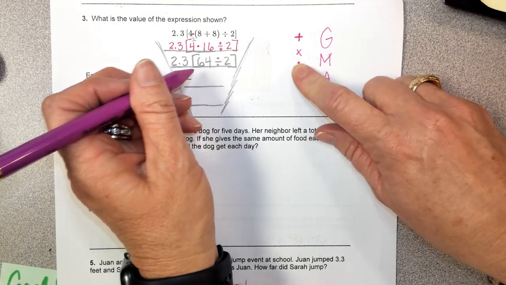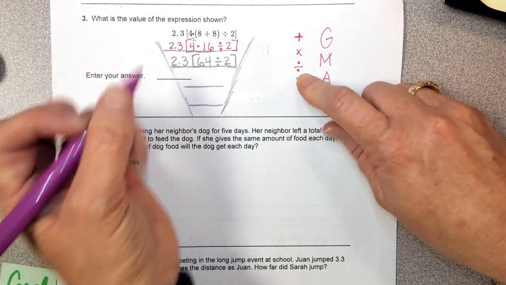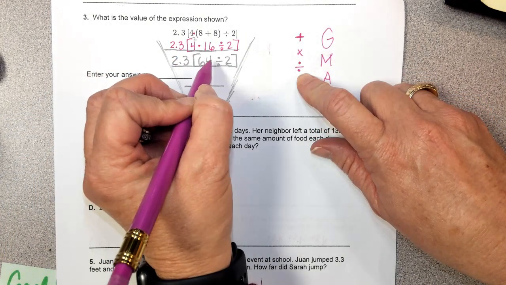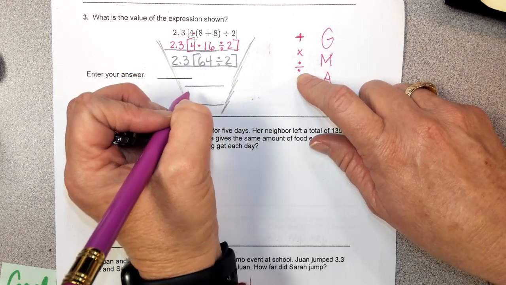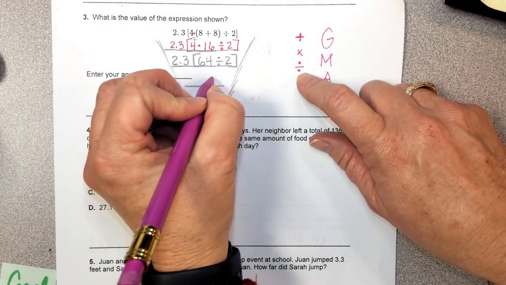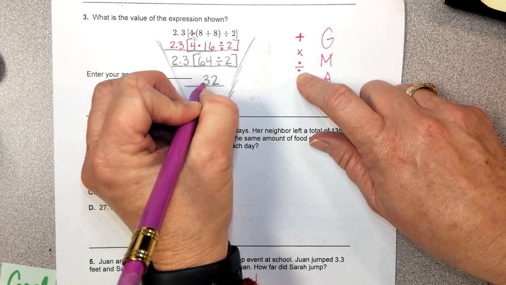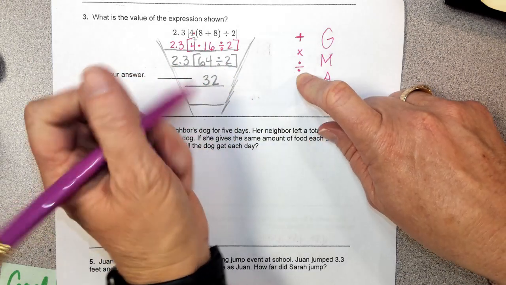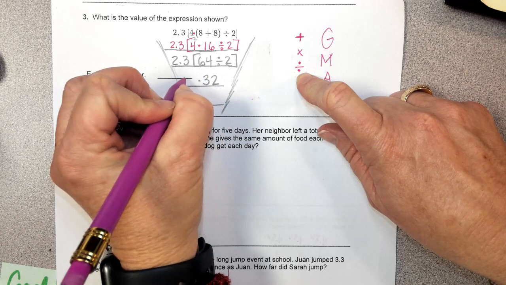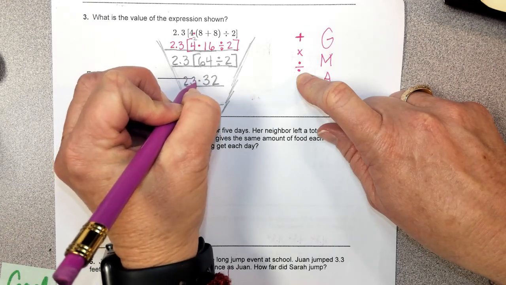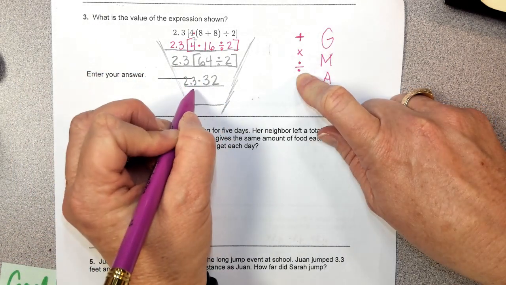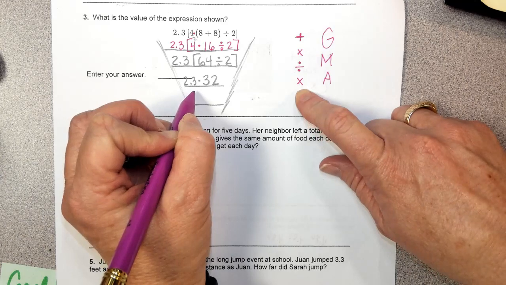The next thing that I'm going to do would be divide. I'm going to have to cut the number 64 in half. So if I think about cutting 64 in half, 4 in half is 2, and 6 in half is 3. So that gives me 32, and then I'm going to be dropping down the 2.3. The last thing that I'm going to be doing would be to multiply these.